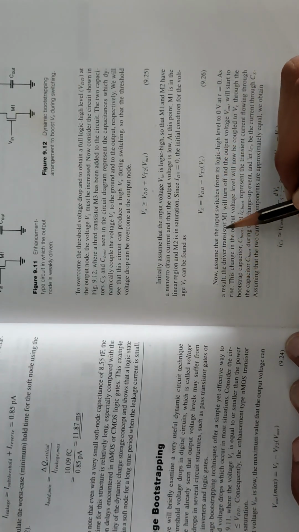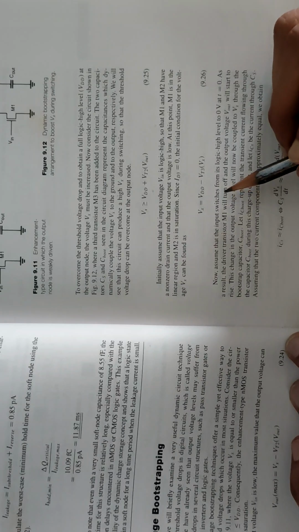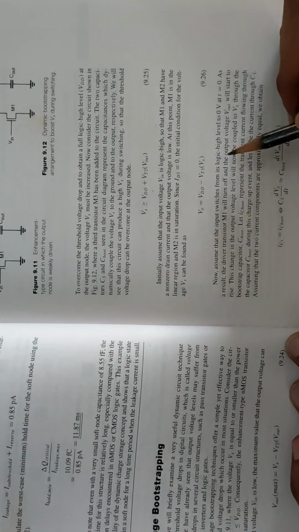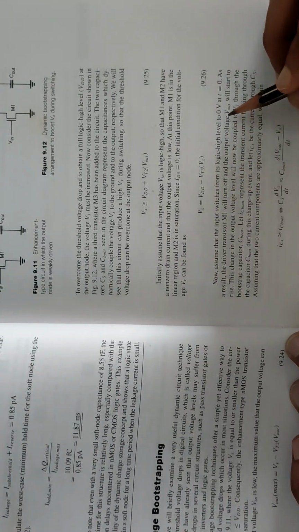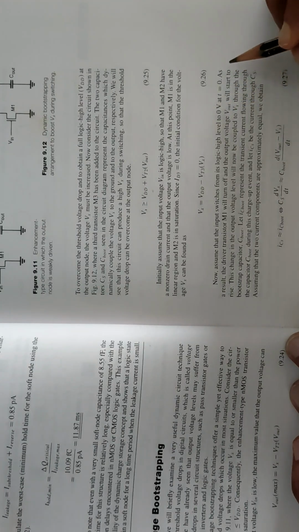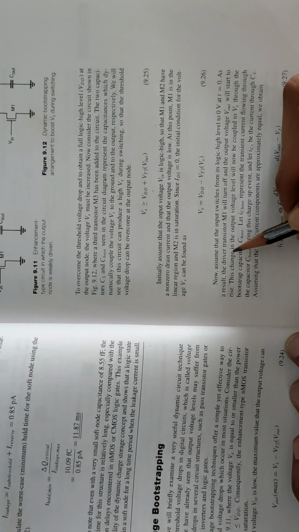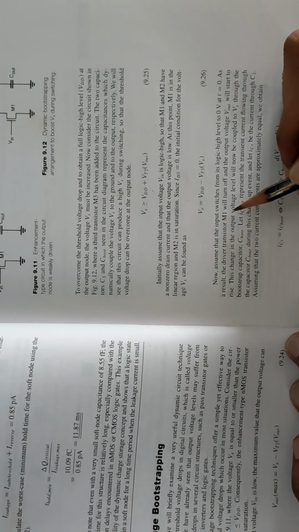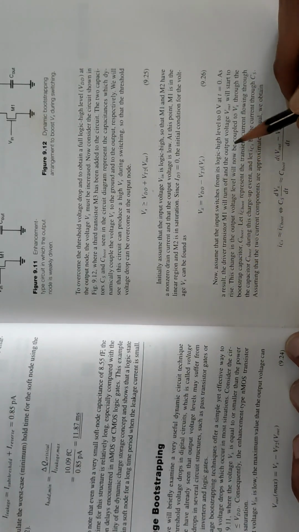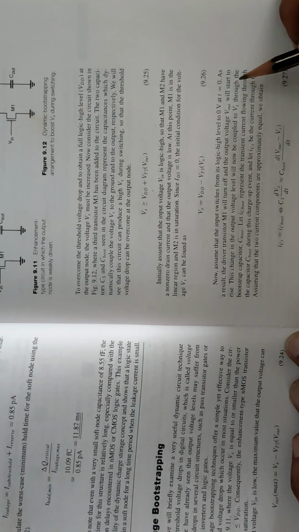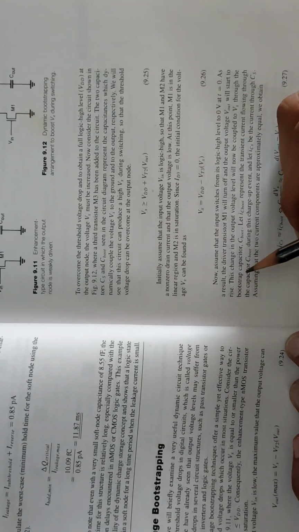Now assume that the input switches from its logic high level to 0 volts at t equal to 0. As a result, the driver transistor M1 will turn off and the output voltage Vout will start to rise.